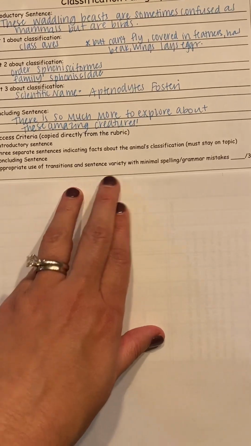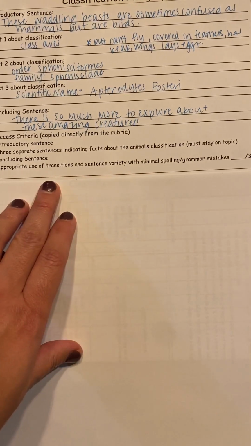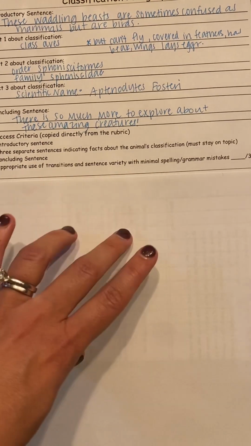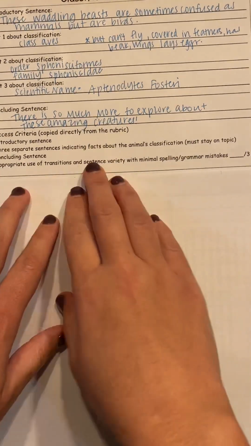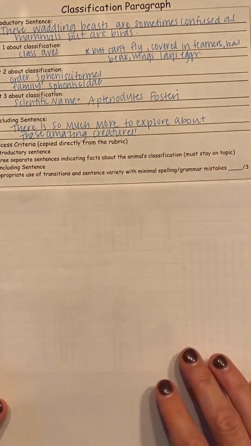Then again, transition sentence variety. You don't want to start every sentence with emperor penguins, emperor penguins, emperor penguins, because it gets very boring and nobody enjoys reading that. And then same thing, you guys are going to type it, so spelling and grammar mistakes. I'm not as worried about it in the draft. This is more for the final copy, okay? So as I'm taking this, I'm going to put these into full sentences, keeping these things in mind. Okay, so here we go.